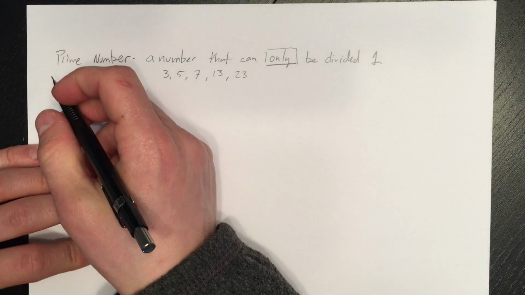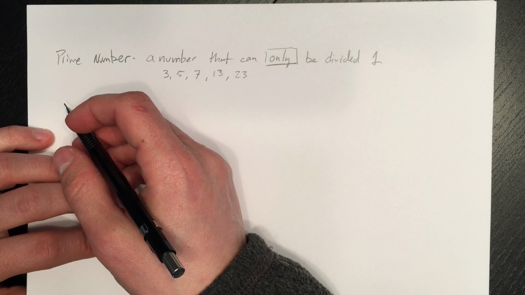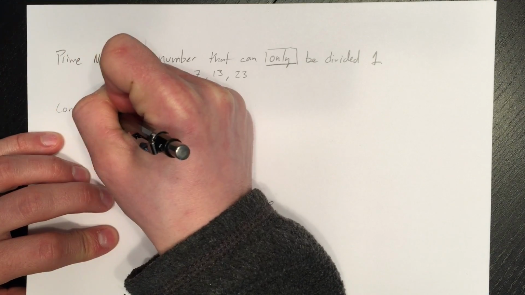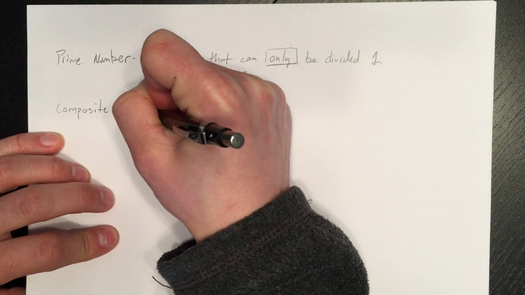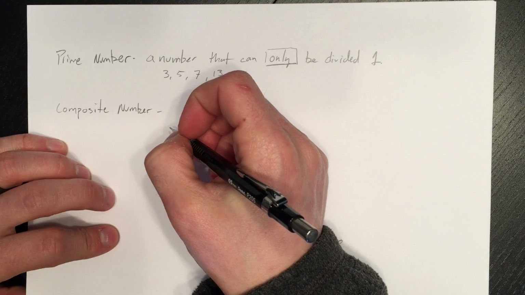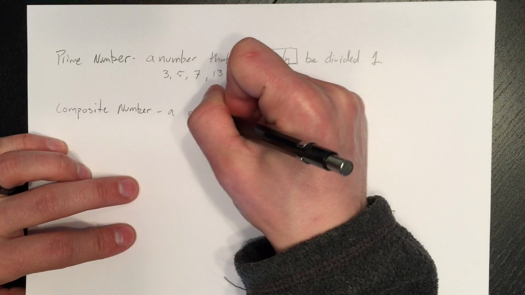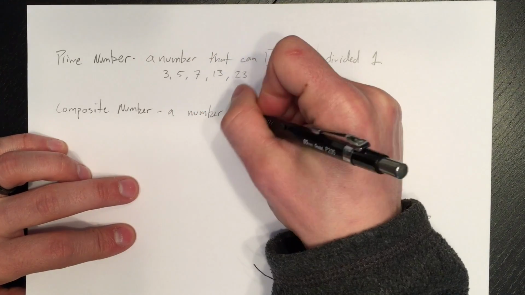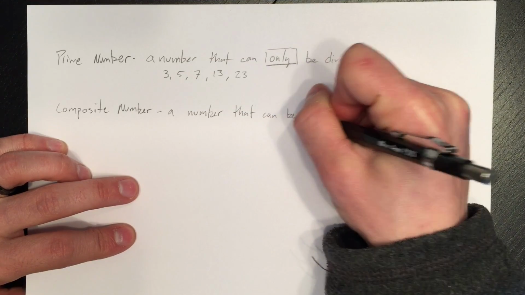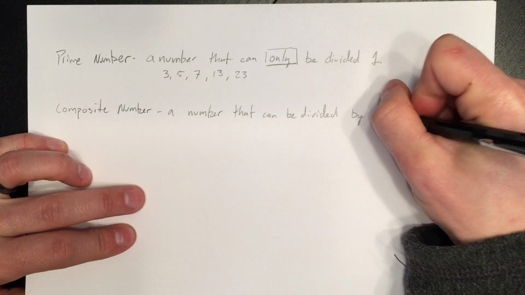All right, the next thing that we're going to need to remember is something called a composite number. A composite number is a number that can be divided by numbers other than 1.